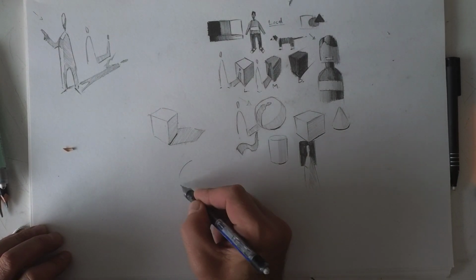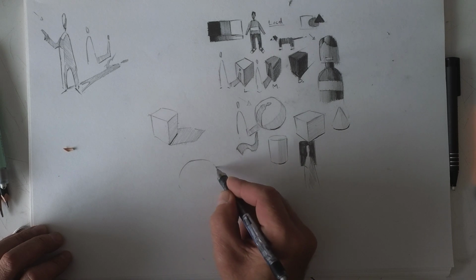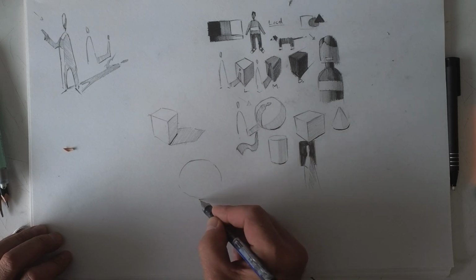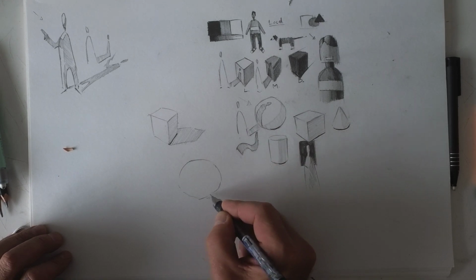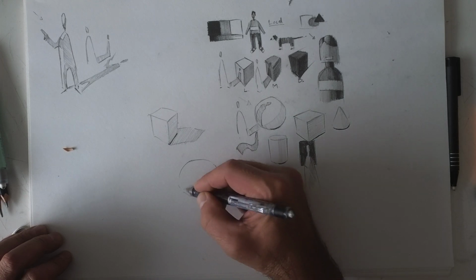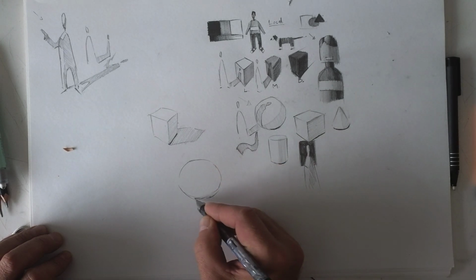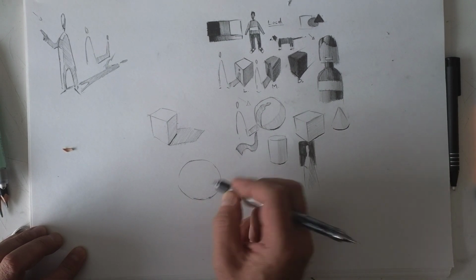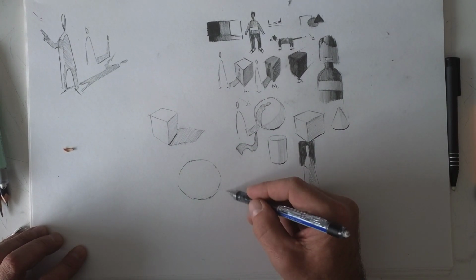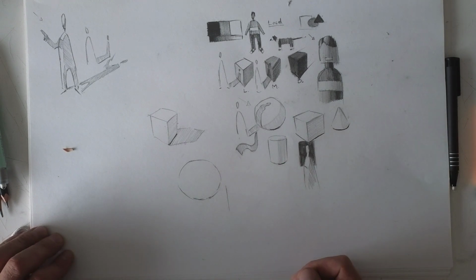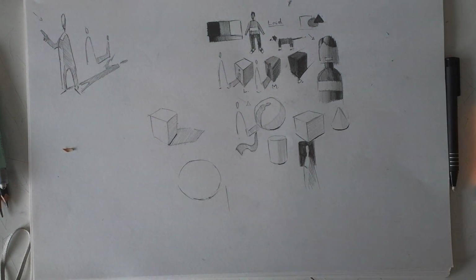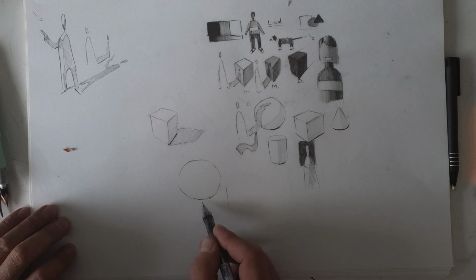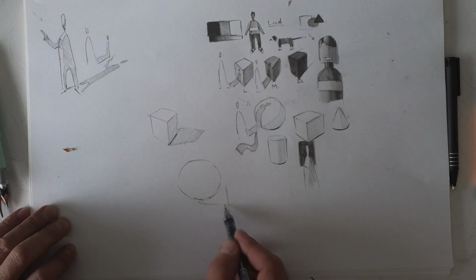Okay, so back to the cylinder. Draw this a little on the big side, not huge, but a little on the big side. Here's a cylinder. I'm going to do a minor axis, and I'm going to cast a shadow.